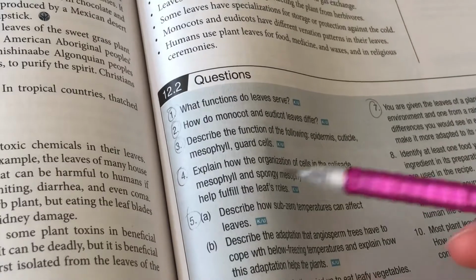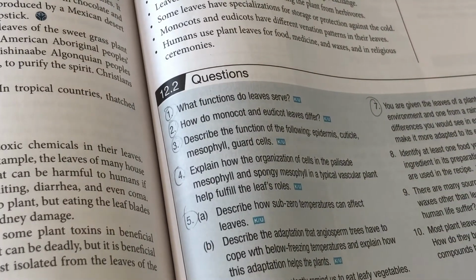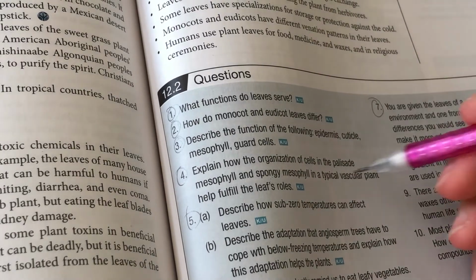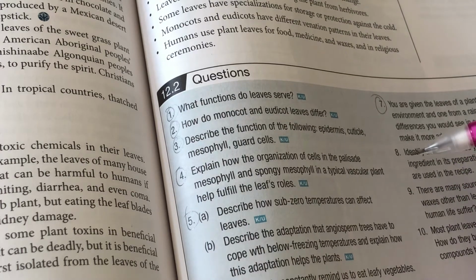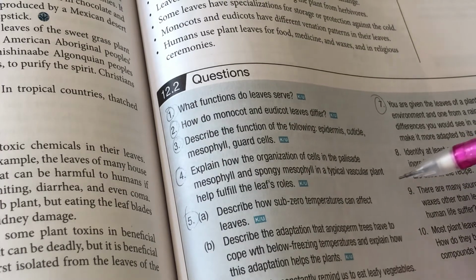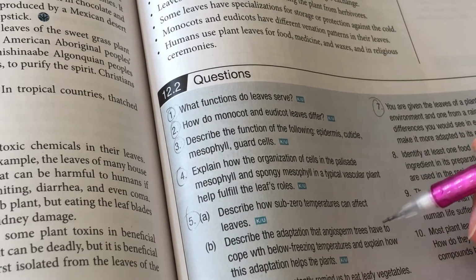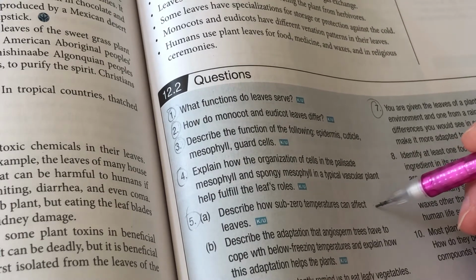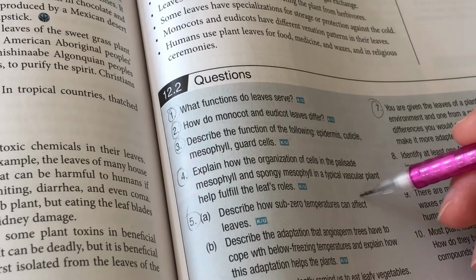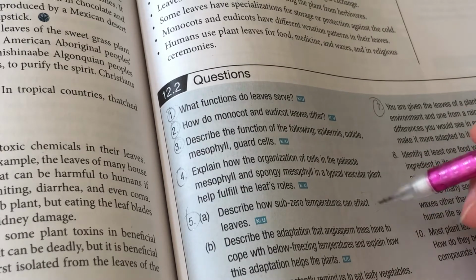So I went over all the functions of the leaf. Question 5 says, describe how sub-zero temperatures can affect leaves. If the leaf doesn't have a nice waxy cuticle, like a really thick one, like a needle in an evergreen tree, then it will have to lose its leaf, because if not, the leaf would suffer lots of damage, just like we would get frostbite. It's very similar. This is an organ that can have damage done to it with sub-zero temperatures. So what these plants do is an adaptation where they lose their leaves in the fall. As the temperatures are falling, the plant will lose its leaf.